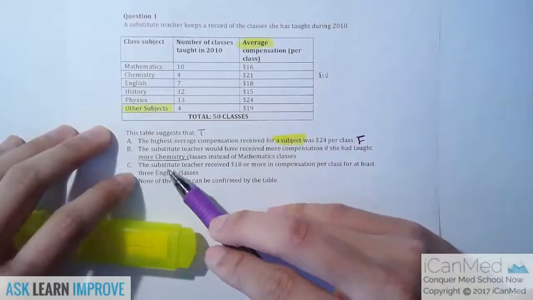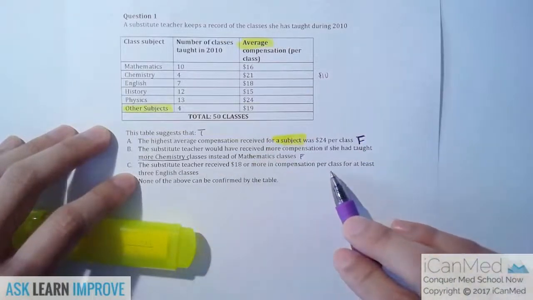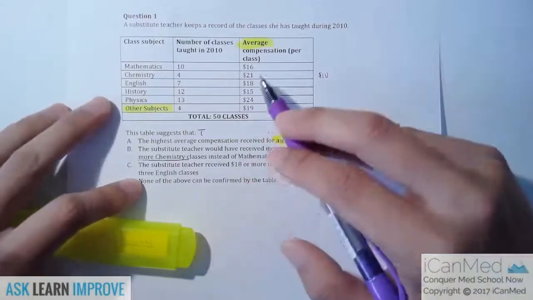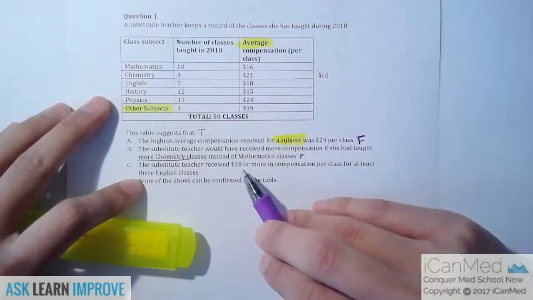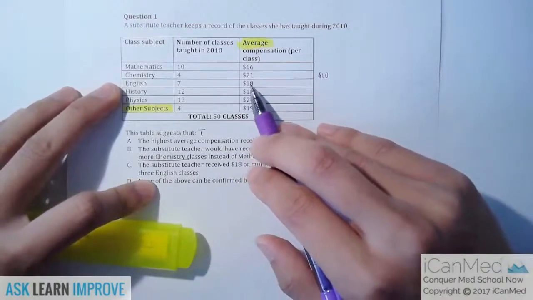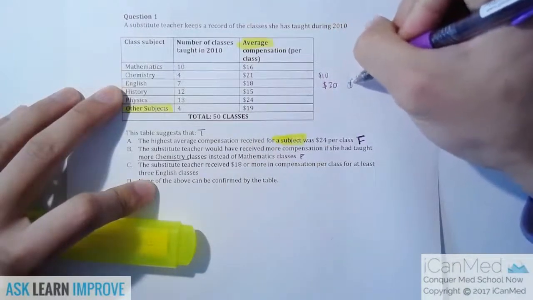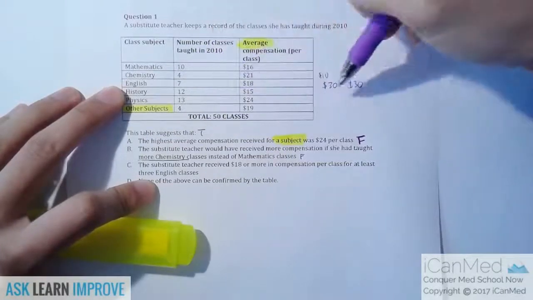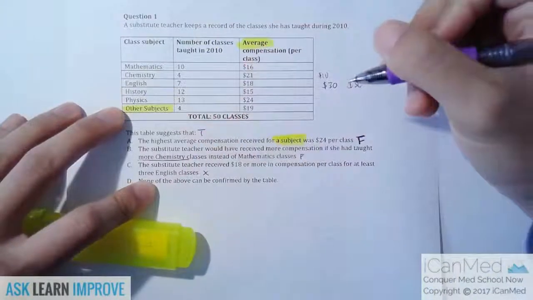Okay, and then C. So that's false. So C, the substitute teacher received $18 or more in compensation per class for at least 3 English classes. Again, we don't know for sure if she received $18 or more per class for at least 3 classes. She could have taught 2 very, very expensive classes. Okay, let's say at $30 for 2 classes. And then the other 5 classes could cost a lot less than 18 to average out to be 18. So that cannot be confirmed.